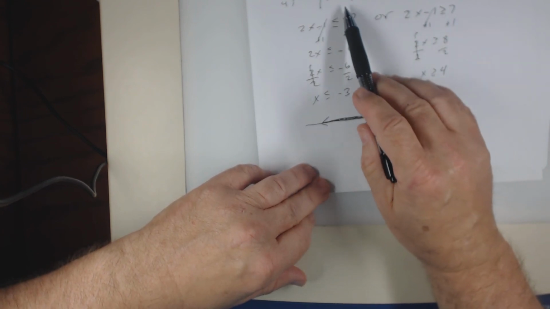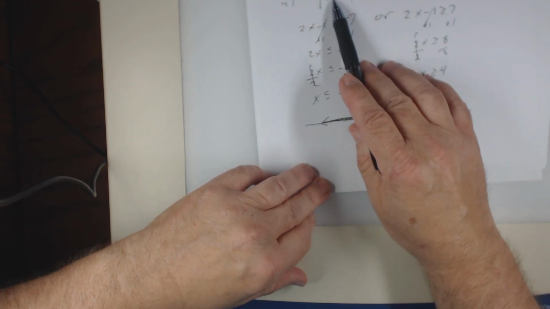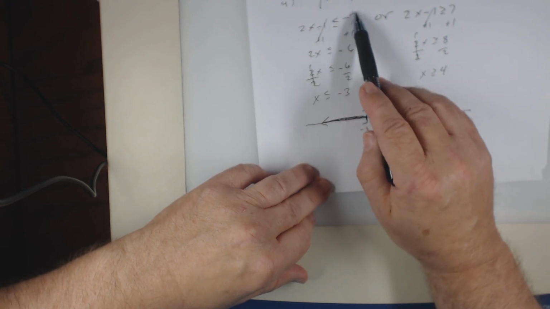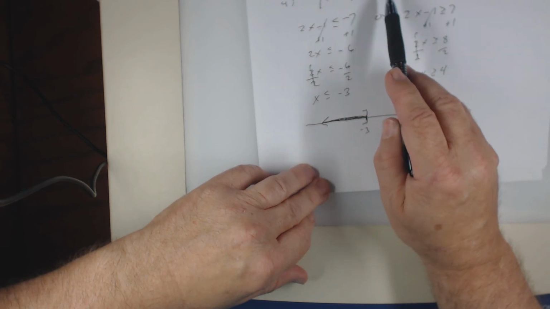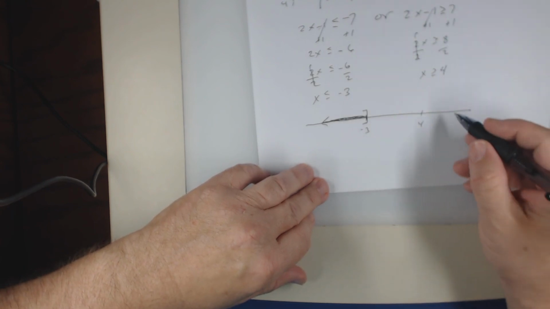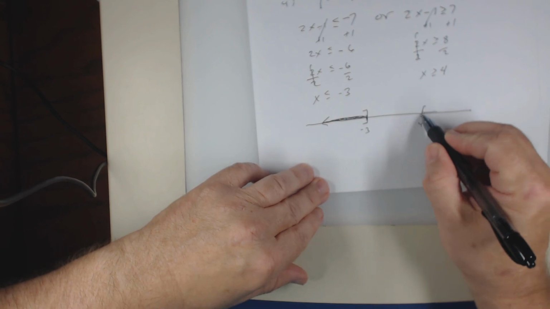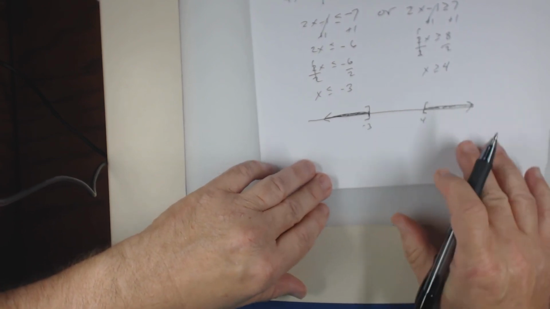So if you plug in 4, 2 times 4 is 8. 8 minus 1 is 7. The absolute value of 7 is 7. Is 7 bigger than or equal to 7? Yes, it's equal to. So that's why we can include it. That's why there's a bracket. And then everything to the right. So there's your graph of the solutions. Interval notation.